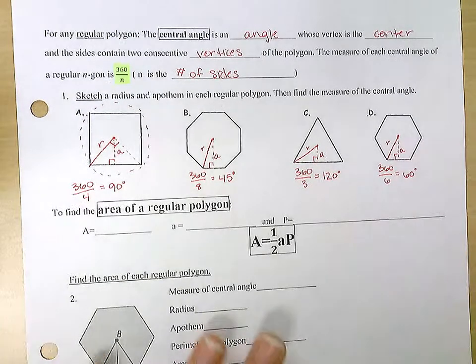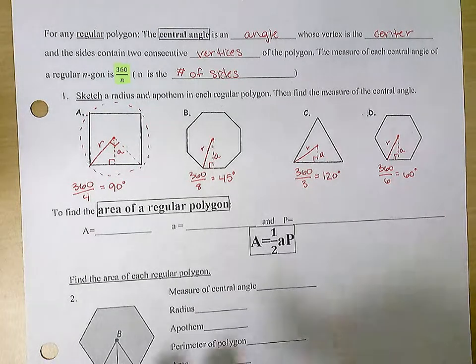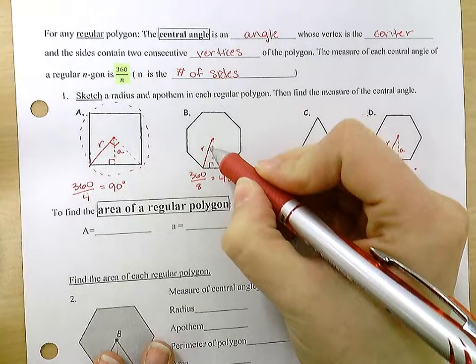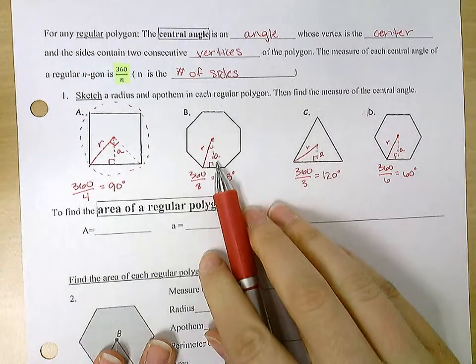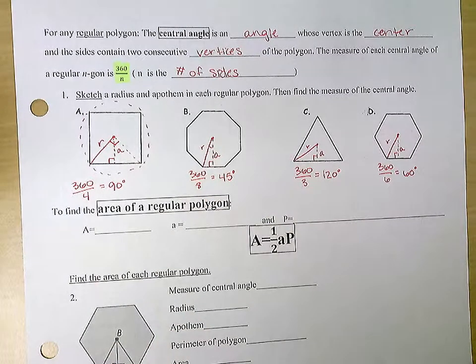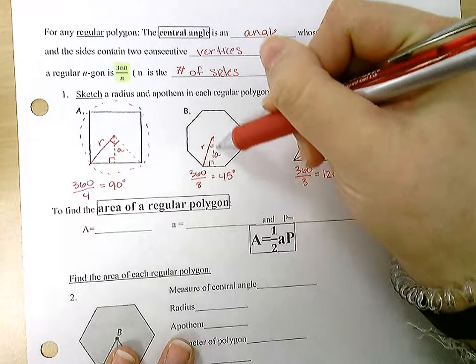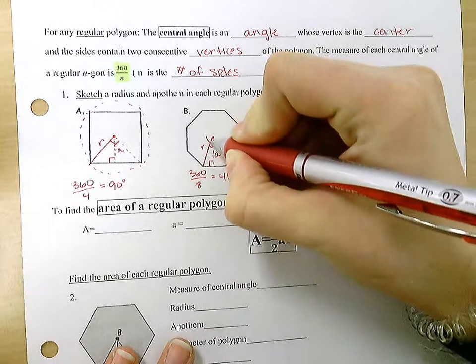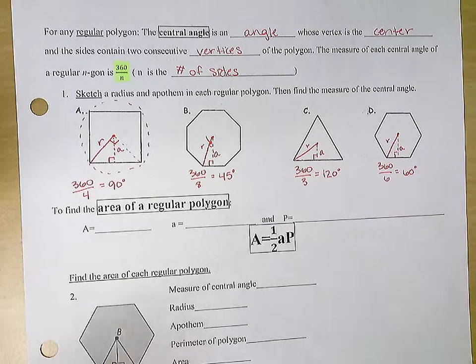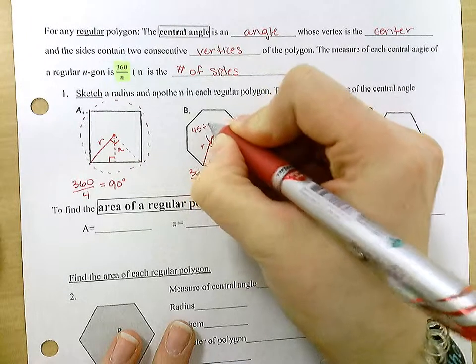And letter D is 360 divided by 6. That's 60 degrees. Now, since your central angle is between your 2 radii, we can find this little angle here between our radius and our apothem. It's just going to be half of your central angle measure. So if my central angle for letter B here is 45 degrees, this angle between your radius and apothem would be half of that. So I could take 45 and divide it by 2.